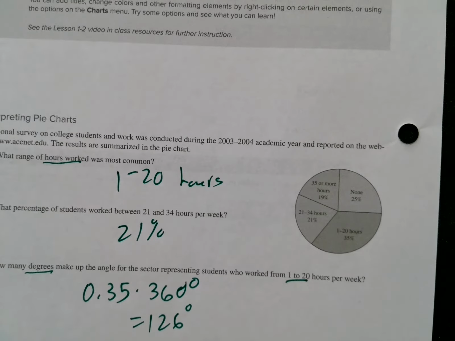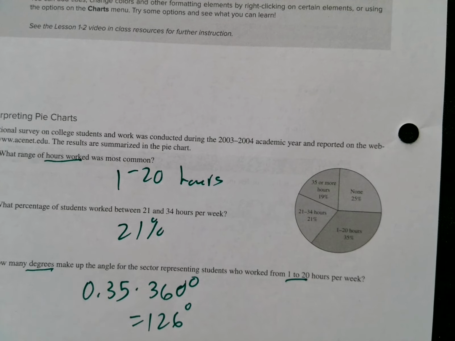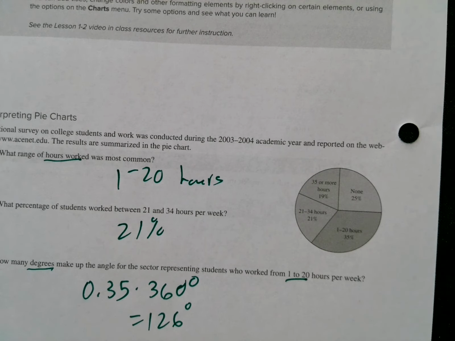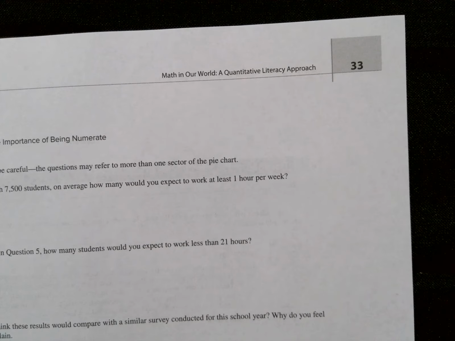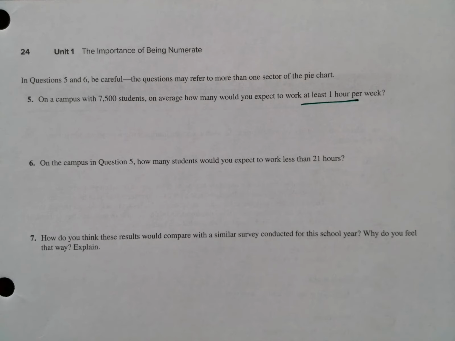Okay, now we move on to the next page and the next problem. So we go here to problem number 5 on page 24. It says, on a campus with 7,500 students, on average, how many would you expect to work at least 1 hour per week?